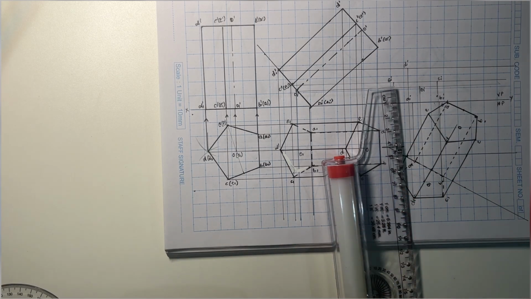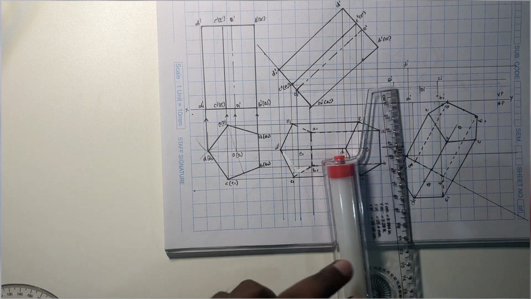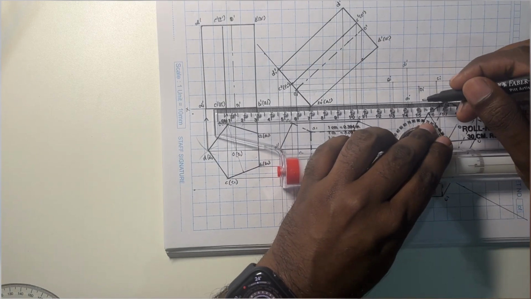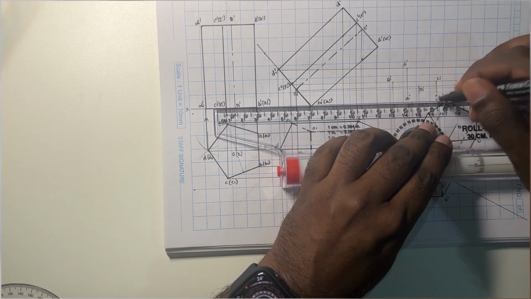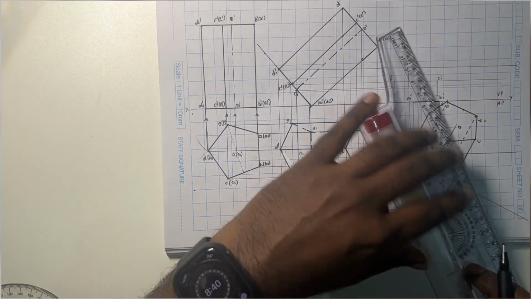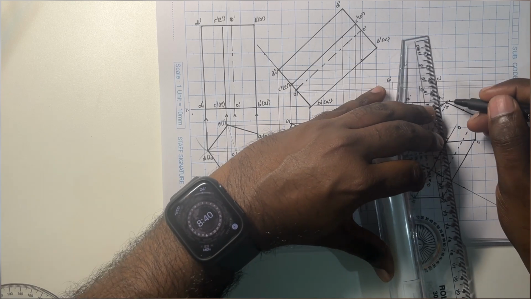So now let me complete the bottom face of the prism, which is completely visible. So I'll start from A dash to B dash, and then B to C.